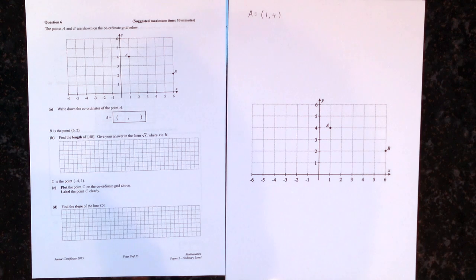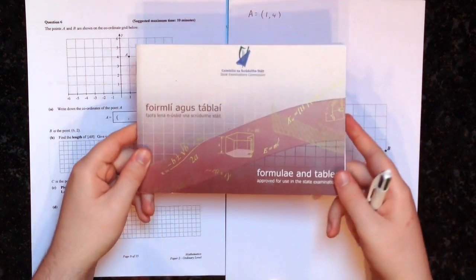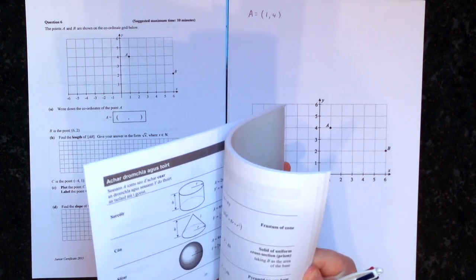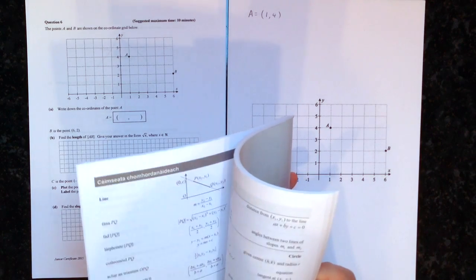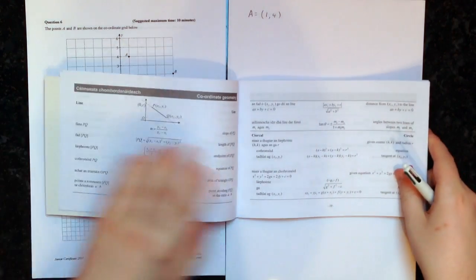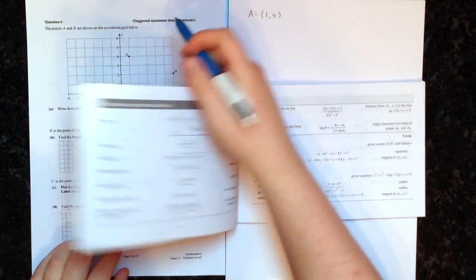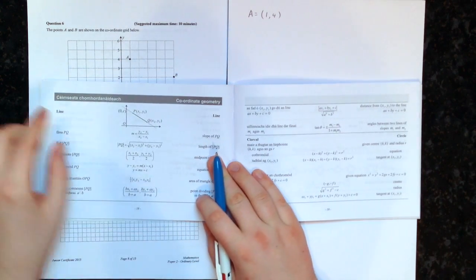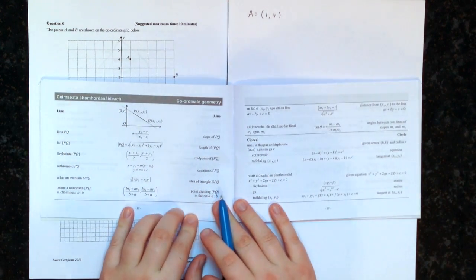Part B, we're asked to find the length of the line AB, giving your answer in the form the square root of x. So to do this, we're going to take out our formula and tables book, and we're going to turn it to the page with coordinate geometry on it. That's page 18. Now we're asked to calculate the length of a line, or the distance between 2 points is another name for it.